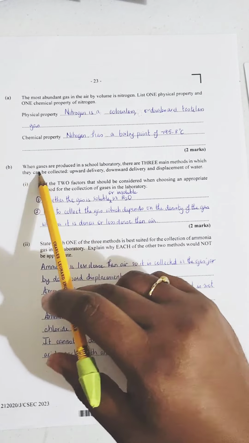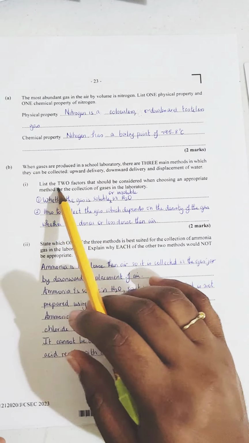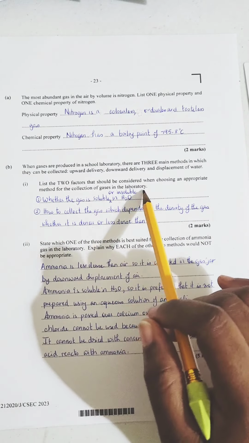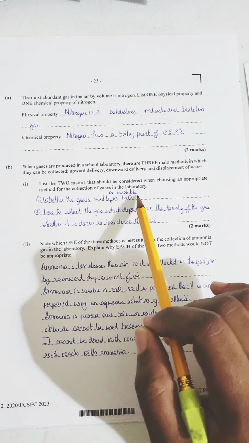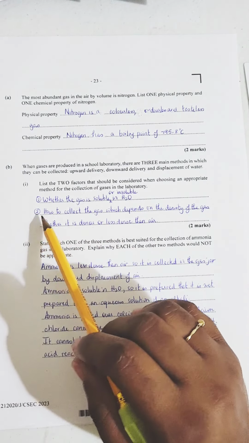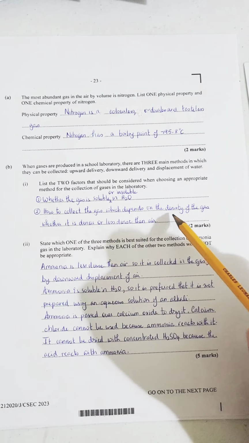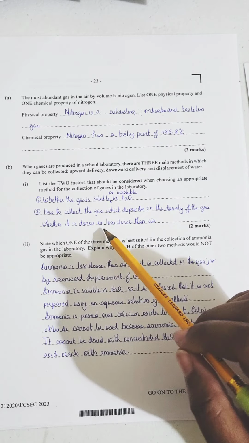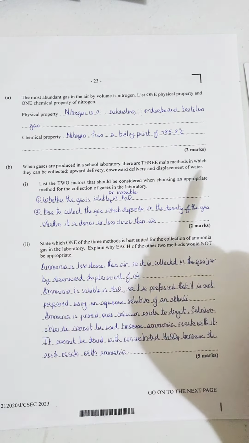Now, when gases are produced, we already read this. So, list 2 factors that should be considered when choosing an appropriate method for the collection of gases in a laboratory. 1, you have to decide whether the gas is soluble or not in water. And 2, you have to determine how to collect the gas, which depends on the density of the gas and whether it is denser or less dense than air. So those 2 things are very important.